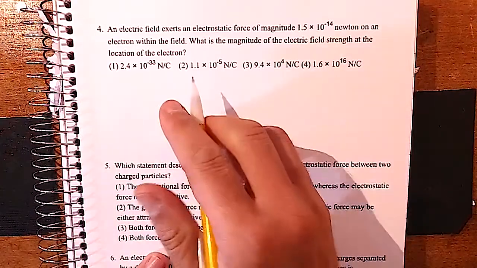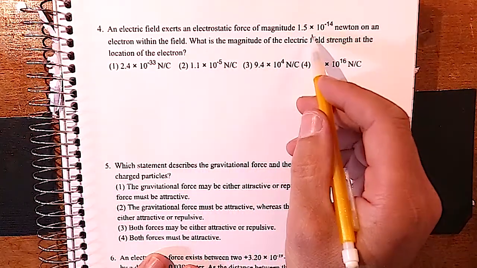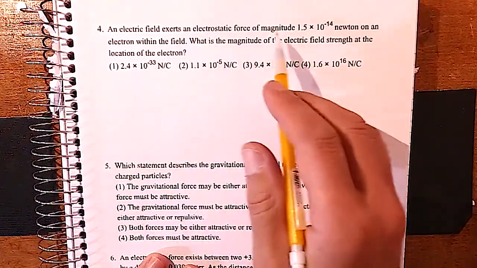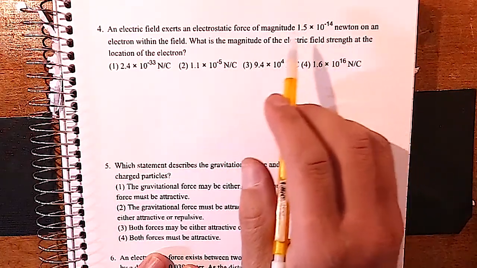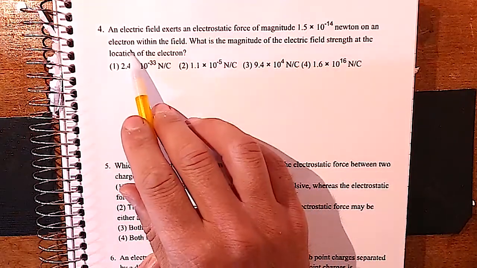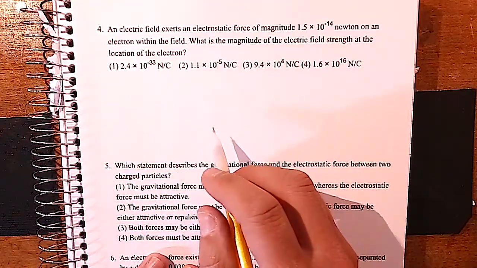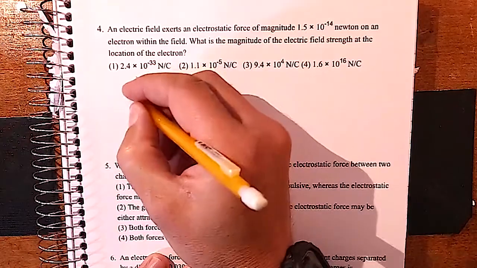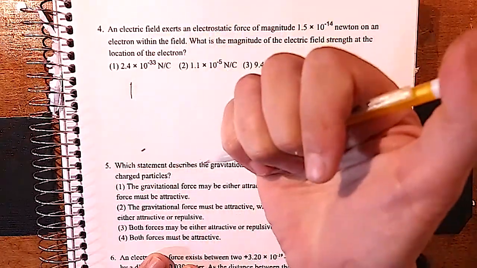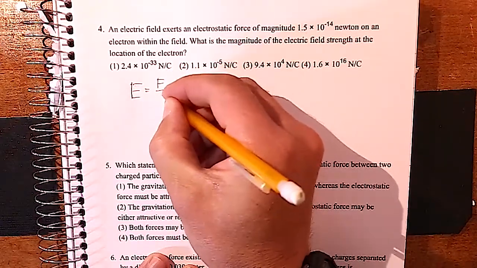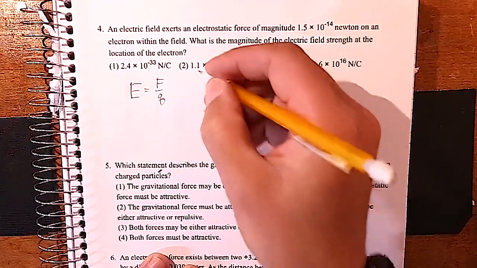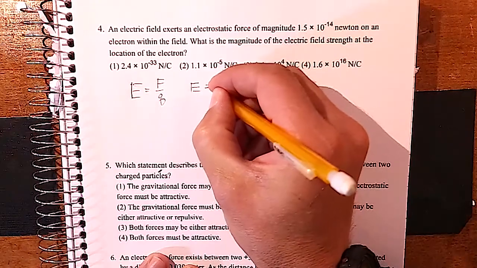Okay, in this one we have an electric field that they give us. Actually, they don't give us the electric field, they give us the force. And they also give us the fact that it's an electron, so that means we know the charge. And they want to know the strength of the electric field. So that is E equals F over Q. And we don't know E, that's what we're looking for.